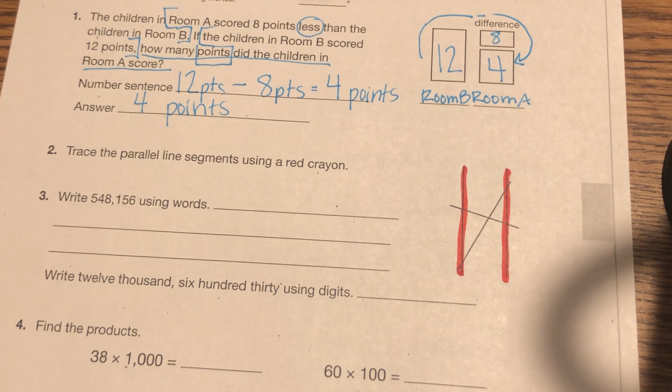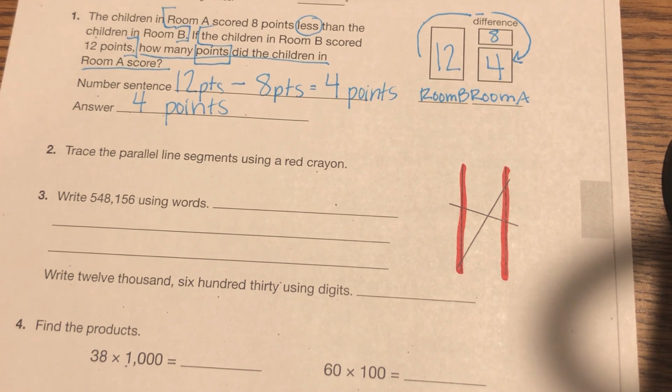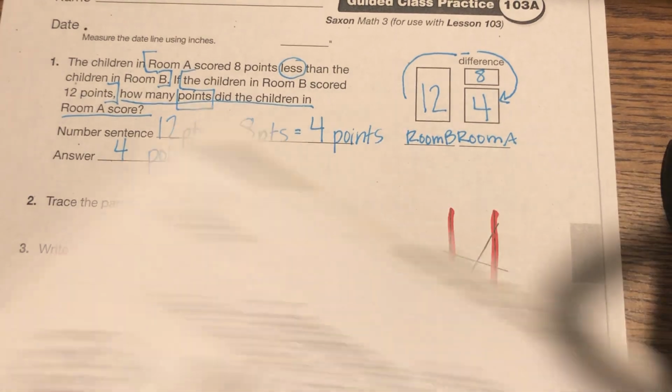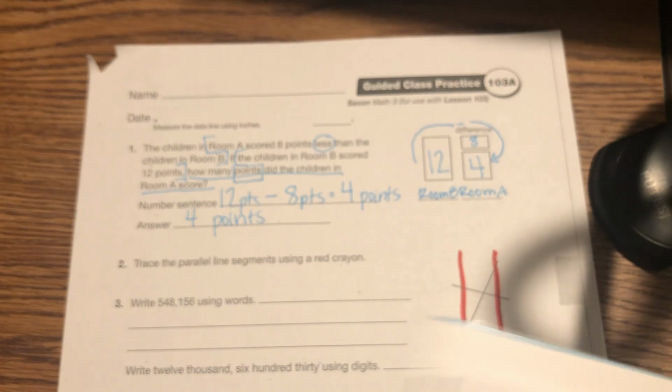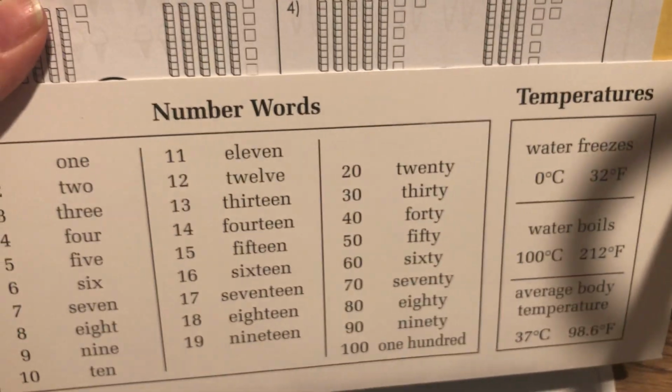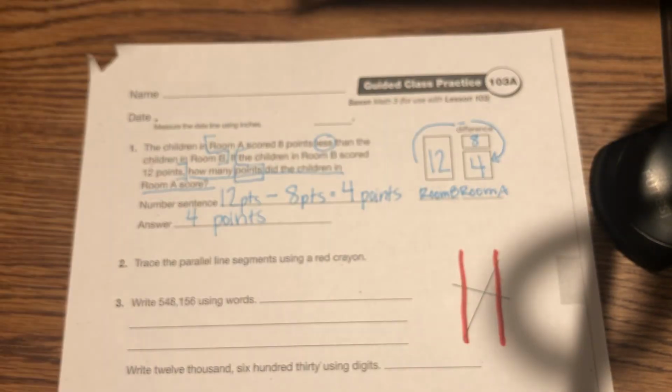Number 3, write 548,156 using words. In your math folder, I showed you this in one of the other lessons. Right here, kind of crowded in my working space to show you this. Okay, so if you open up your folder, let's see, we'll zoom out. Okay, on the left hand side, how am I going to show you this? Sorry. There you go. Okay, you have your number words on the left hand side and that flap right on the front. Okay, use that to help you.